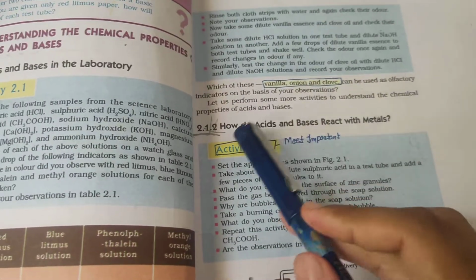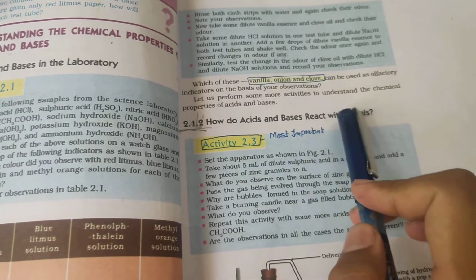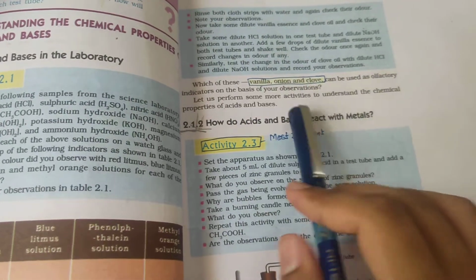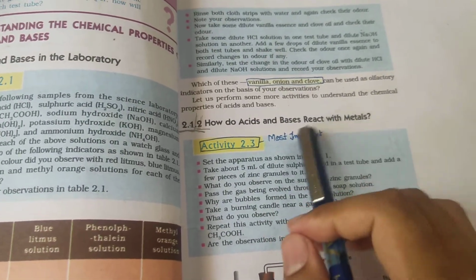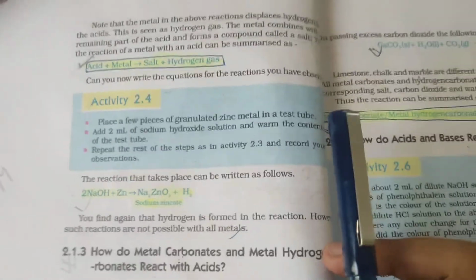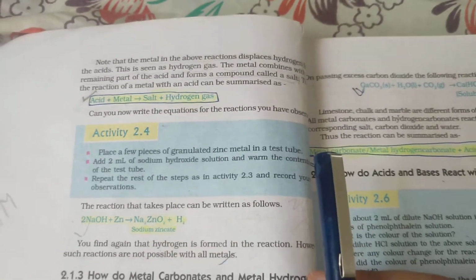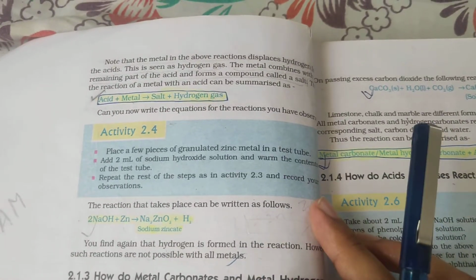So what we have to find out here is, how do acids and bases react with metals? That is, what happens when an acid and a base react with metal, right? So they've just told us about what happens when an acid reacts with metal. They haven't told us what happens when a base reacts with metals, right? So we'll just read what happens when an acid reacts with metal.